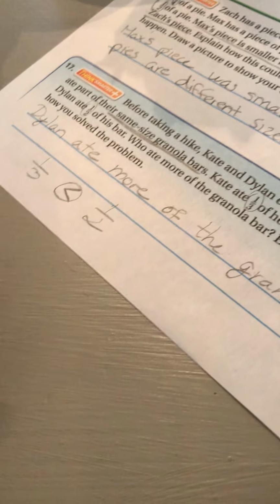So that completes today's lesson, lesson 9.3, comparing fractions with the same numerator.